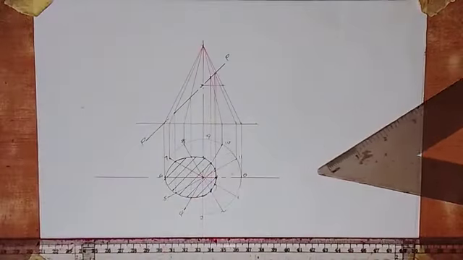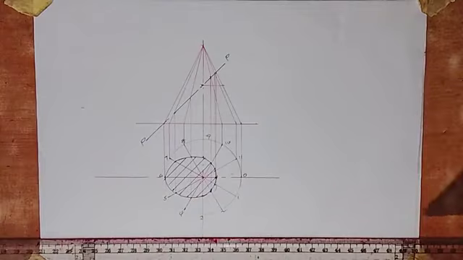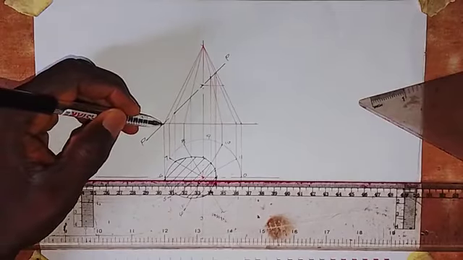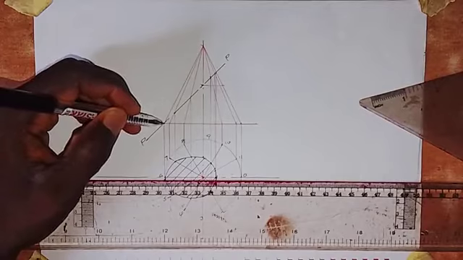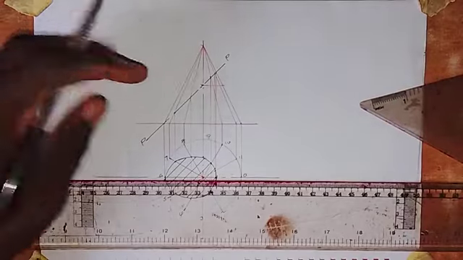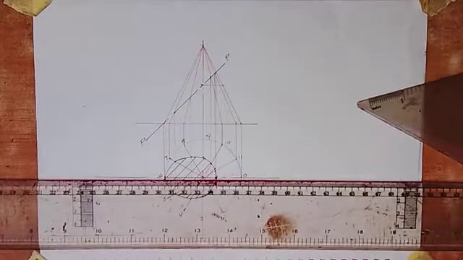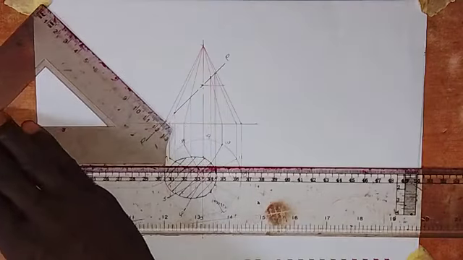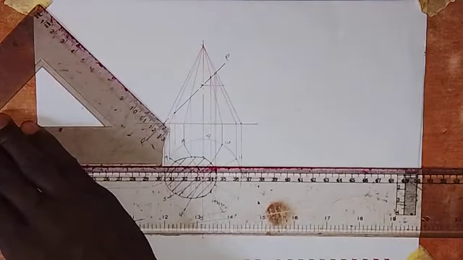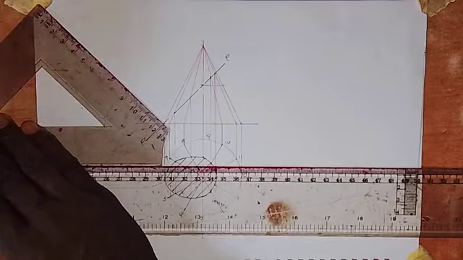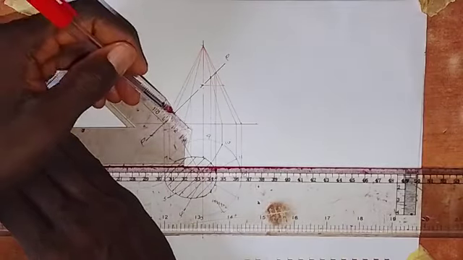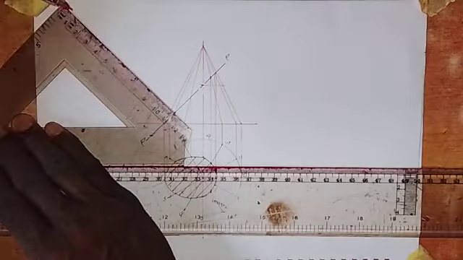Now let's work on the true shape of the cut surface. We are going to draw a line at a right angle to this line at this point, at this point, at this point. Since the cutting plane is inclined at an angle of 45 degrees, we have to use 45 degrees, because 45 degrees plus 45 degrees will give us 90. So come to this point here and then we draw a line in this direction. Then we come to this point, we also draw a line in this direction.